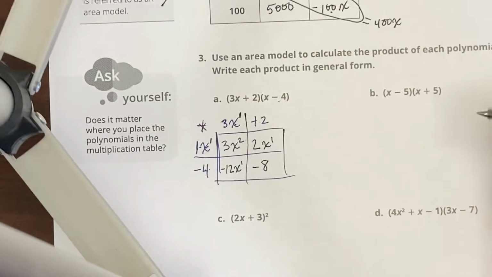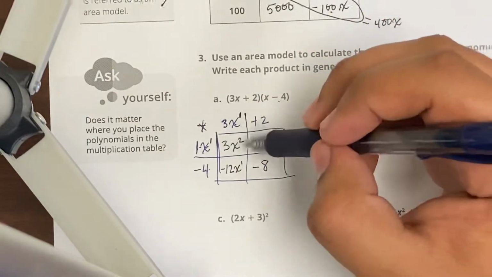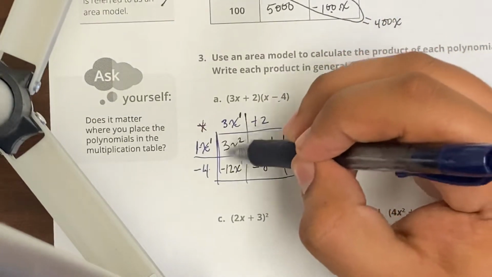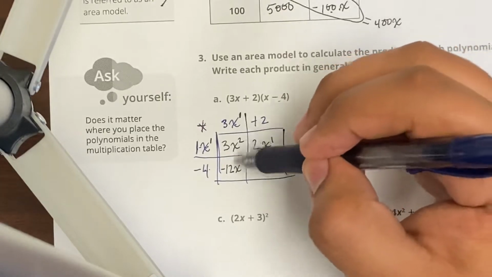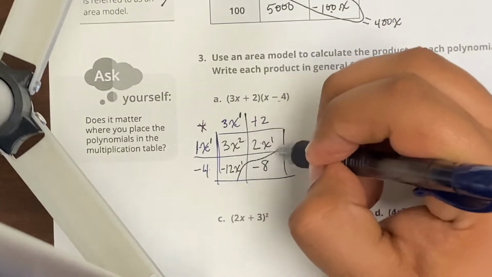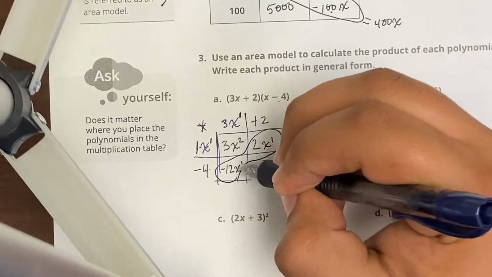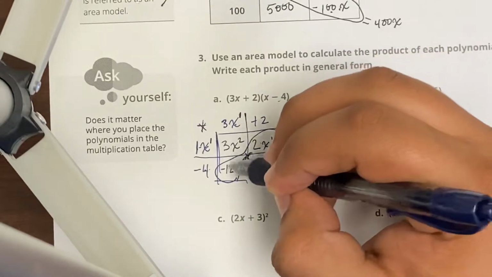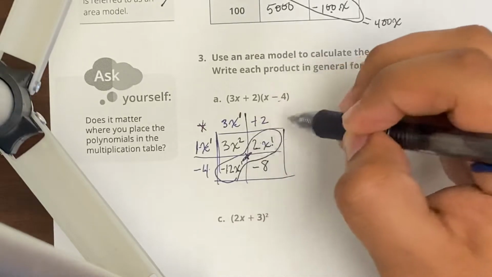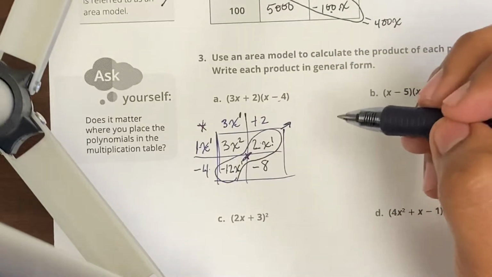And as we can see in this little area, out of these 4 terms, 2 of them have the same exact thing, x1 and x1. And here we add across. Negative 12 plus 2. That's going to give me my middle term.